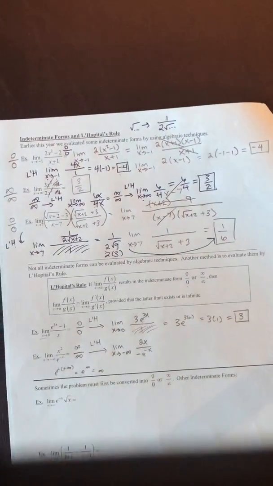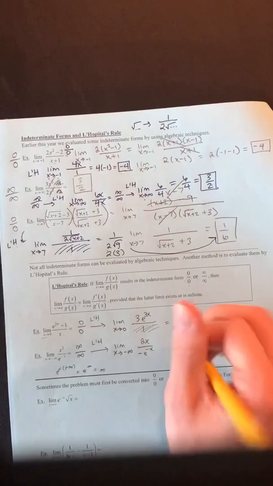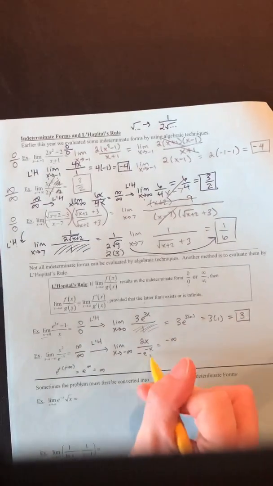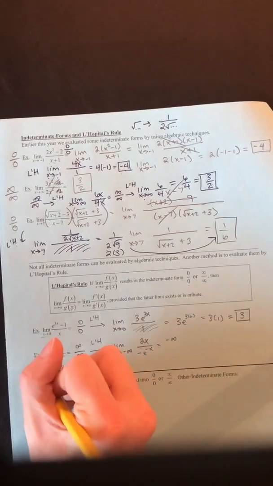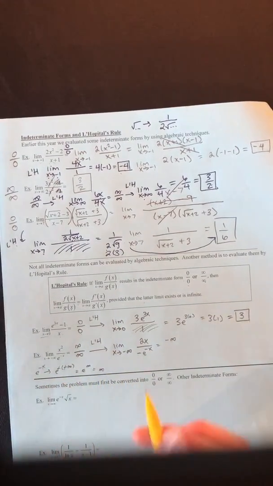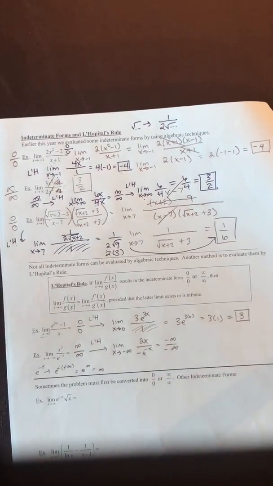So I applied L'Hopital's rule once. Let's see if I can get an answer. Let's see if I were to plug in negative infinity now. I'd have negative infinity on the top. And then remember, e to the negative x is going to end up being infinity. So you'd end up getting negative infinity on the bottom.